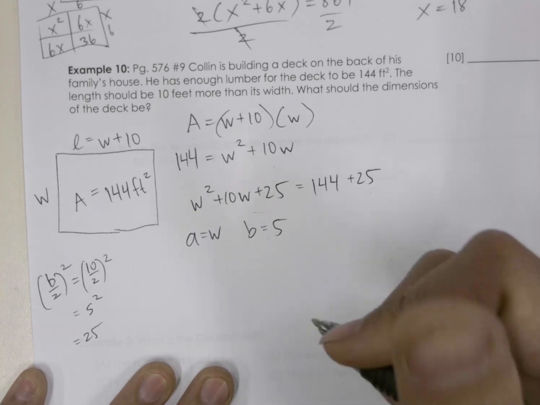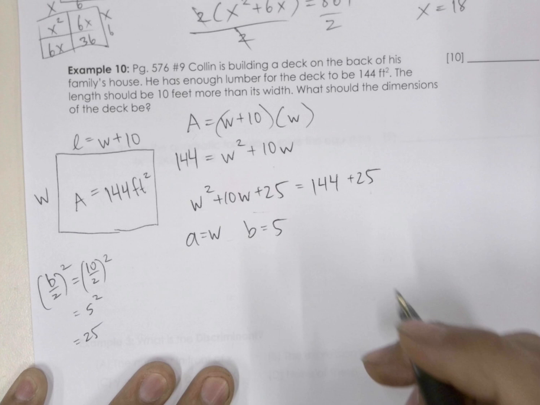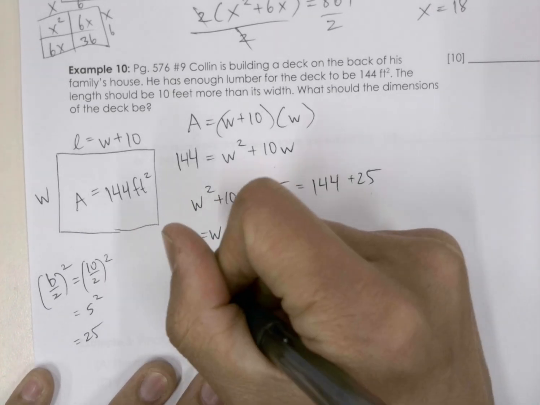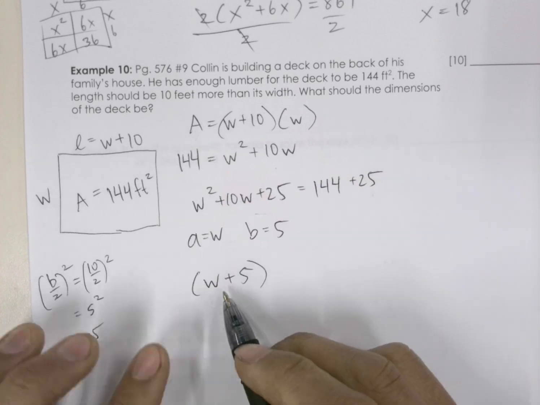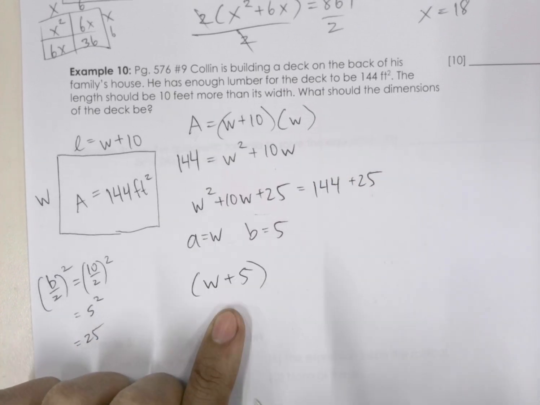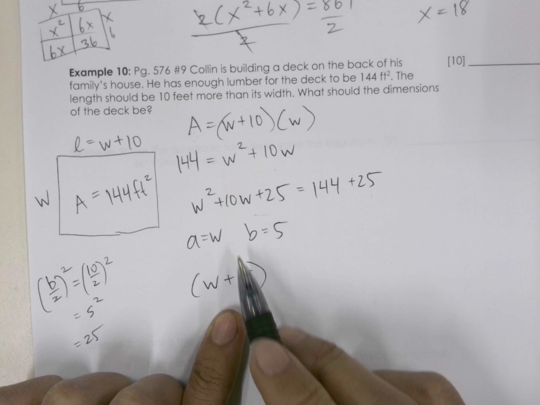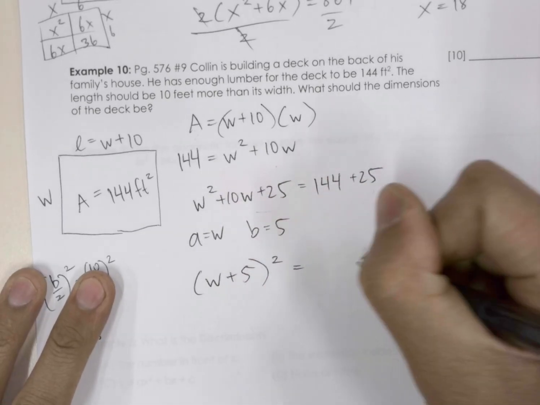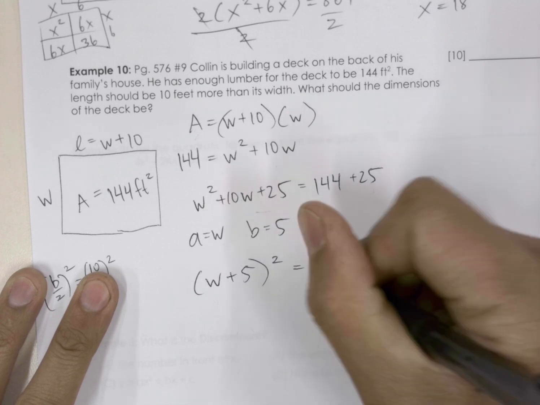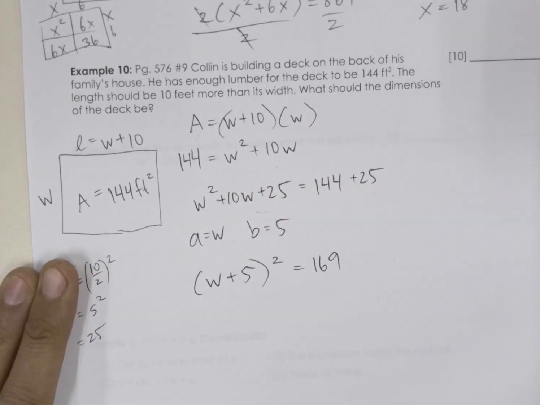Right? So I can factor the left side of the equal sign. I can say A, which is W, plus B, 5, and I did plus because my second term is positive. If it was negative, I would say negative there. Squared is equal to 169.